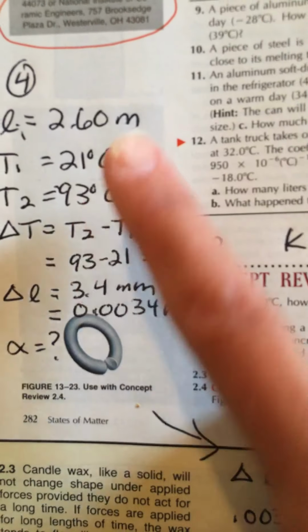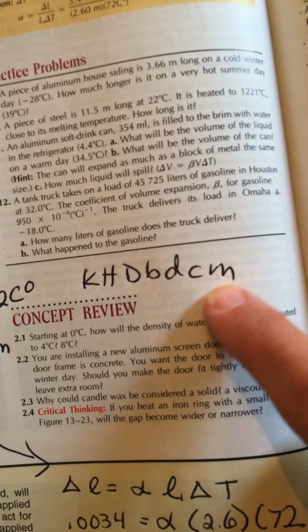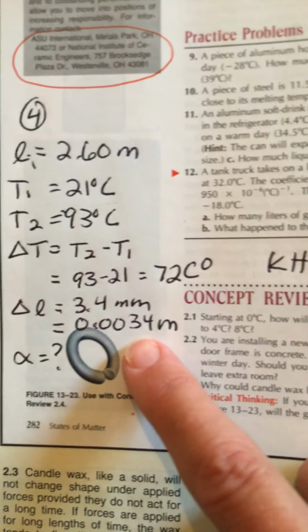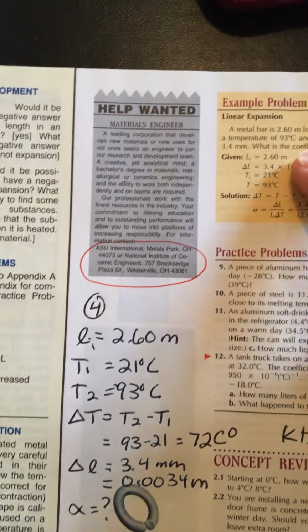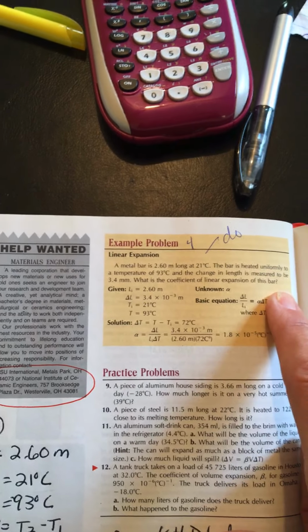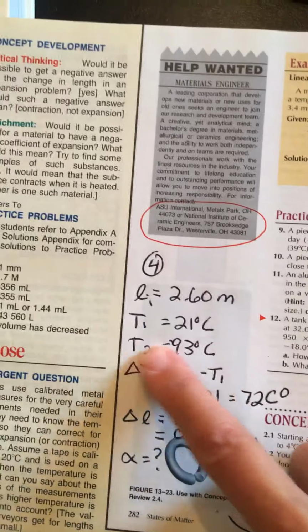Okay, and you know, if this is meters, that's going to have to be meters. King Henry's daughter bakes delicious muffins. We go from millimeter to basic, 1, 2, 3 this way, 1, 2, 3 that way. There it is, 0.0034 meters. Okay. What is the coefficient of linear expansion of this bar? Okay, and the other temperature was 21. I think I forgot to tell you that. The first temperature is 21.